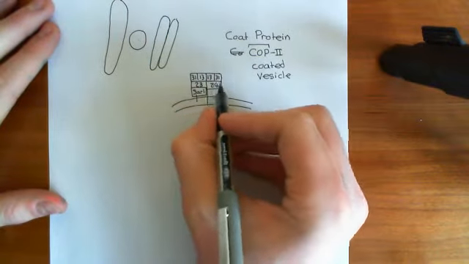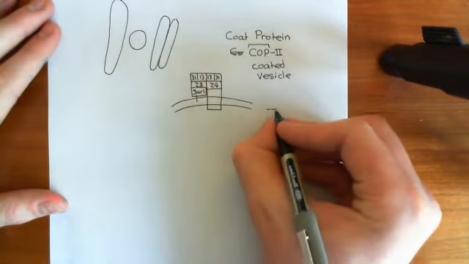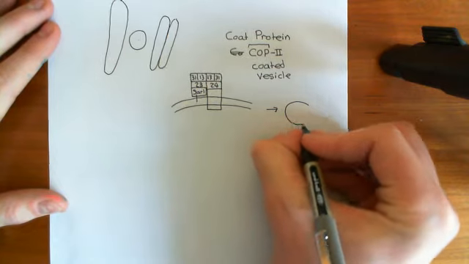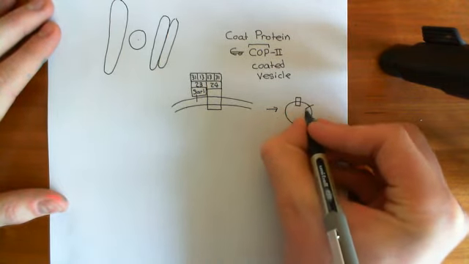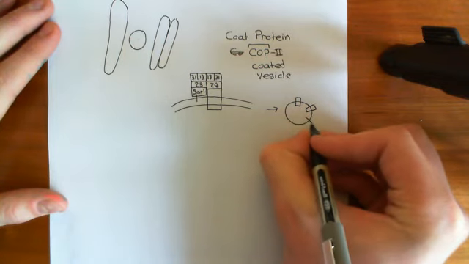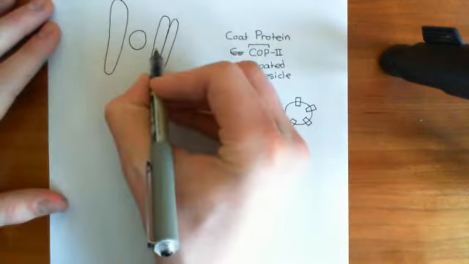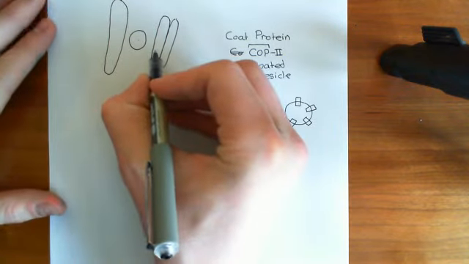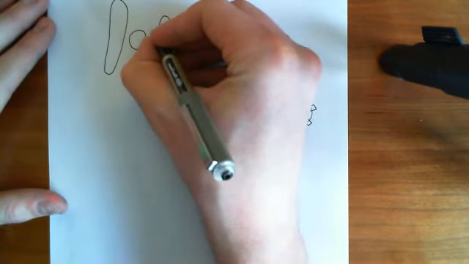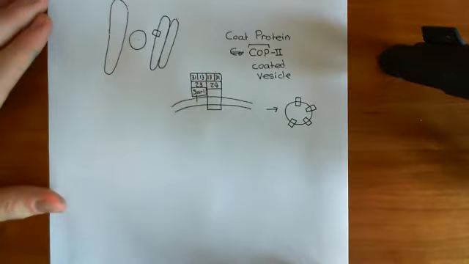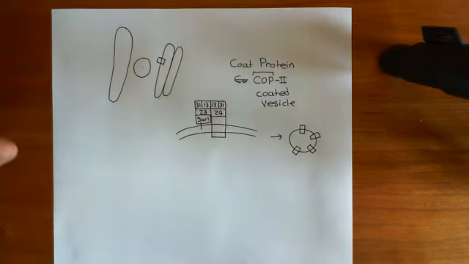When it then turns itself off, this entire complex will disassemble, and all you'll be left with is a vesicle which contains the cargo, which remember is our SCAP proteins bound to our SREBP proteins. Now this vesicle will then go and fuse with the cis Golgi, and that will put our cargo into the membrane of the cis Golgi. And we'll discuss what will happen to the cargo once it reaches the cis Golgi in the next video.